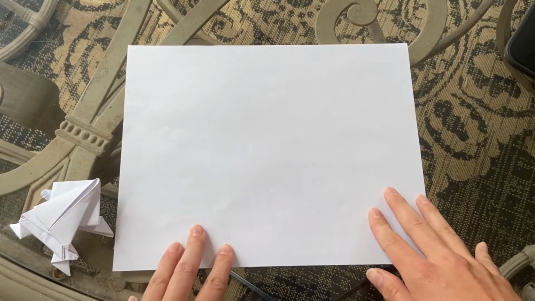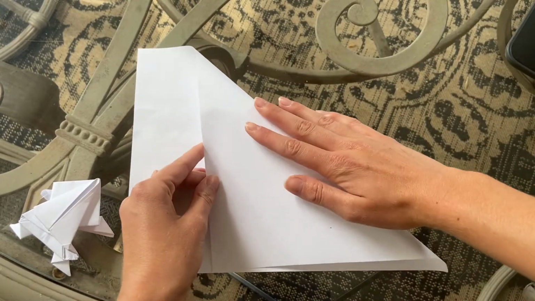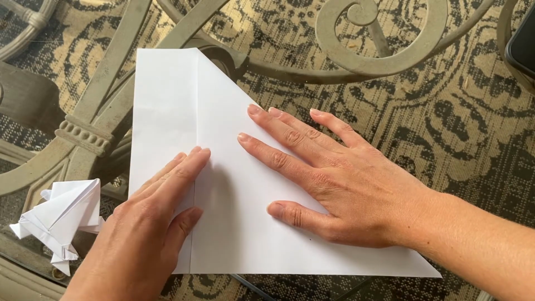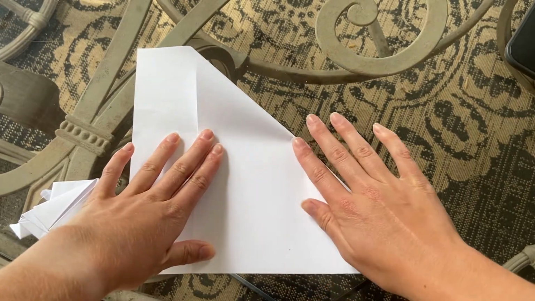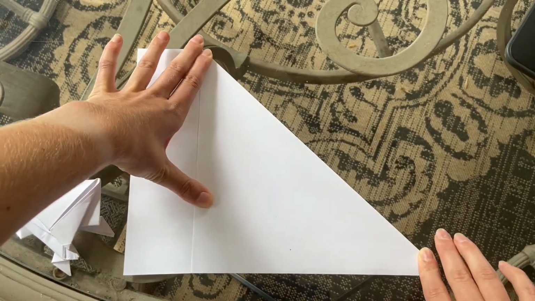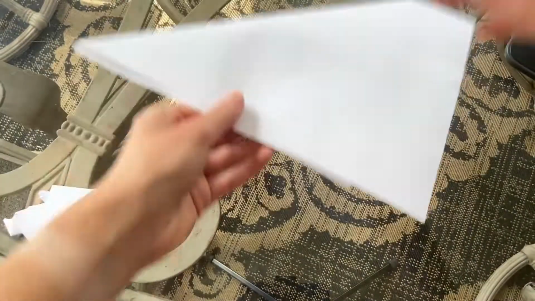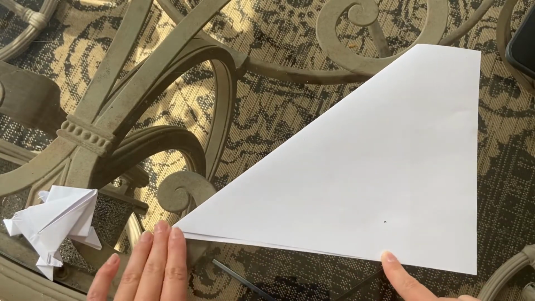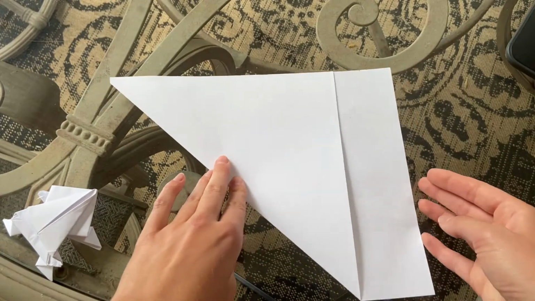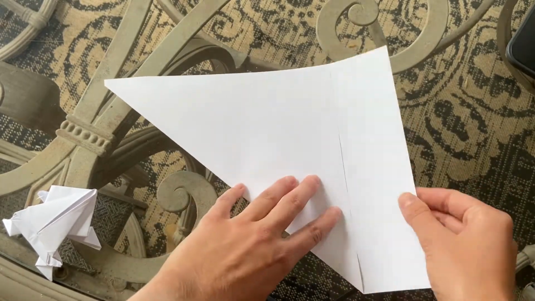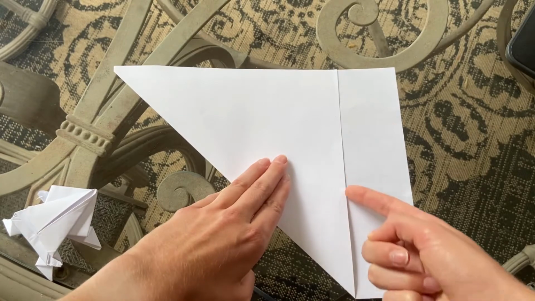So the first thing we're going to be doing is making a square with our paper. And we can do this by folding a big triangle and matching up this edge of the paper with this other edge of the paper. And so you can see I'm a little off here. My corner is not perfect, but that's okay. And so then what we're going to do is fold this rectangular flap and make a crease right where this line is.